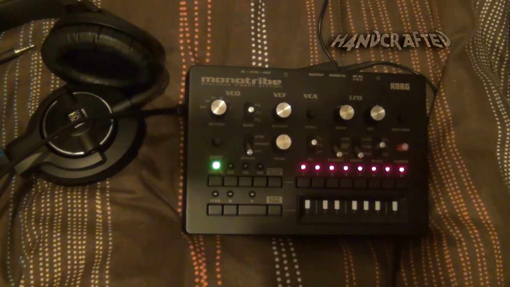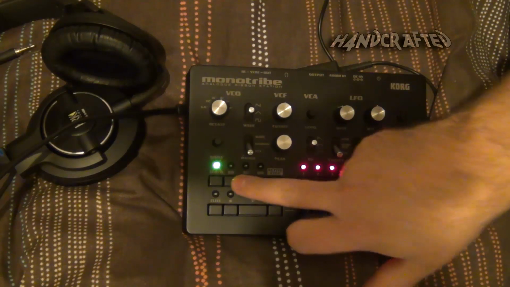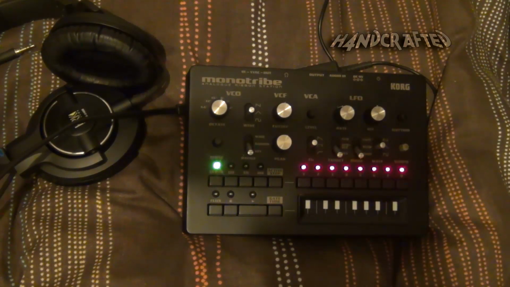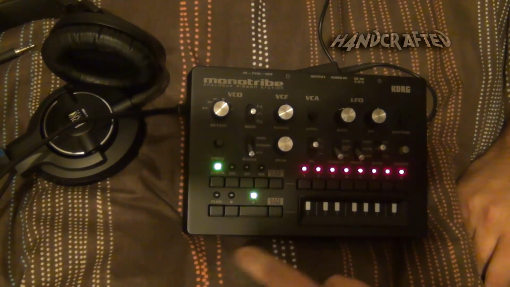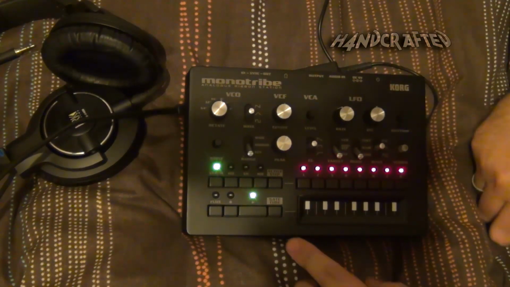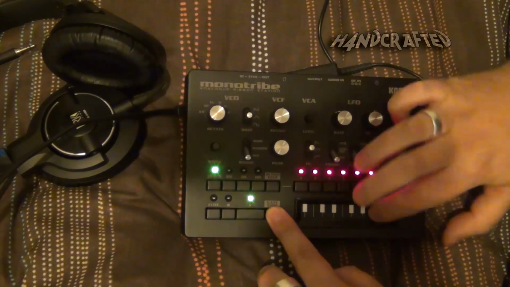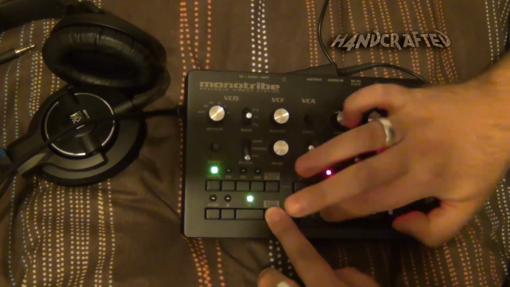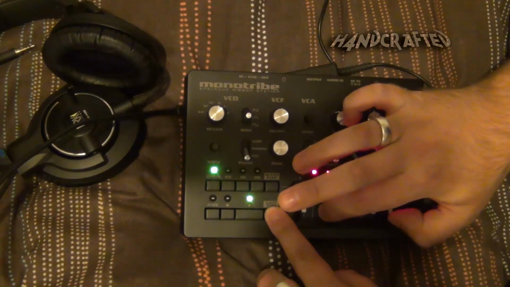On the synth part, it still works as a normal gate, but on the drum parts, it now works as a drum roll feature. So I'll just show you that. So you can hear just affecting the synth part.